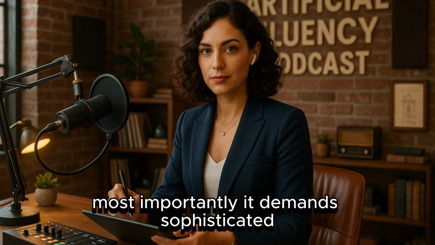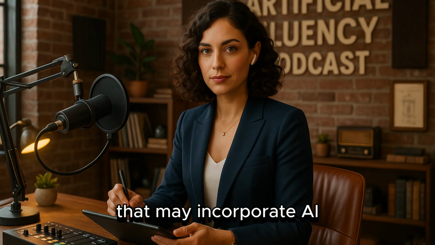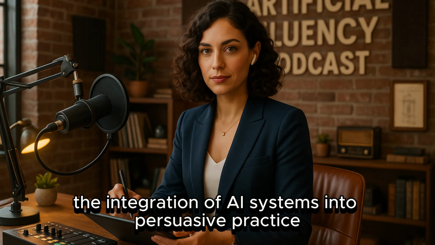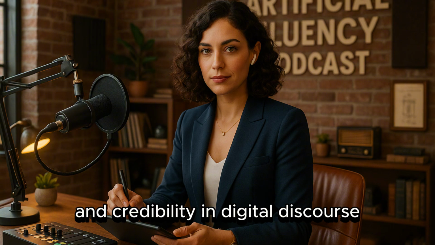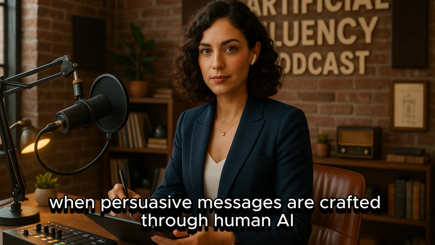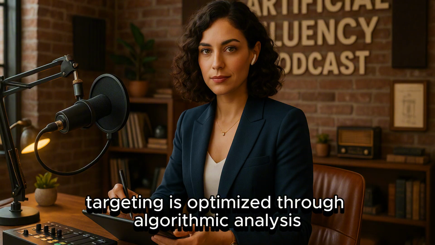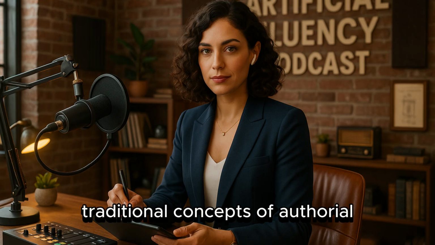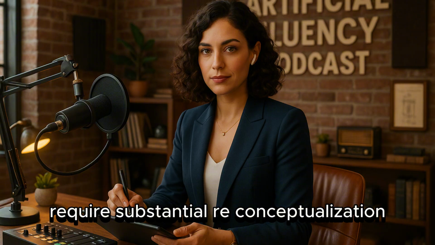Most importantly, it demands sophisticated critical thinking skills for evaluating persuasive messages that may incorporate AI-generated elements or target audiences through AI-driven strategies. The integration of AI systems into persuasive practice also raises fundamental questions about the nature of authenticity and credibility in digital discourse. When persuasive messages are crafted through human-AI collaboration, when audience targeting is optimized through algorithmic analysis, and when message effectiveness is continuously refined through automated testing, traditional concepts of authorial voice and authentic communication require substantial reconceptualization.